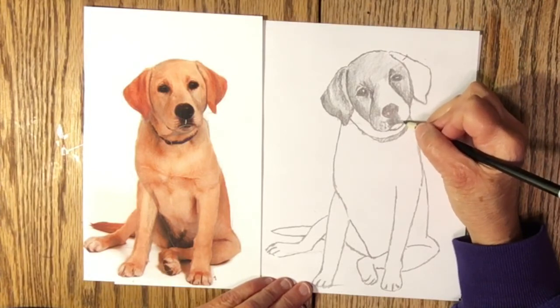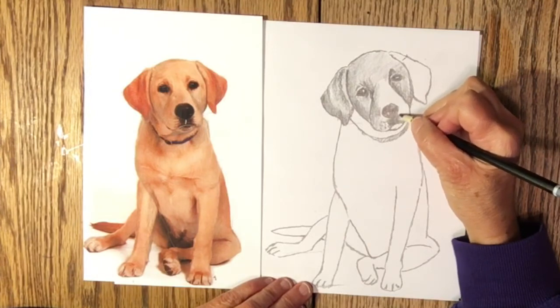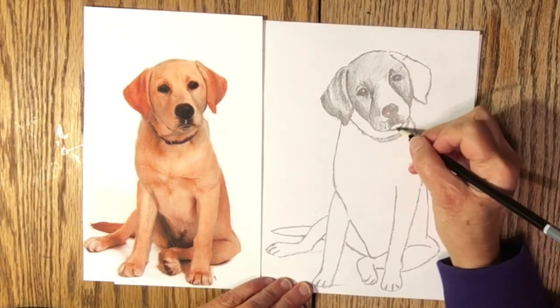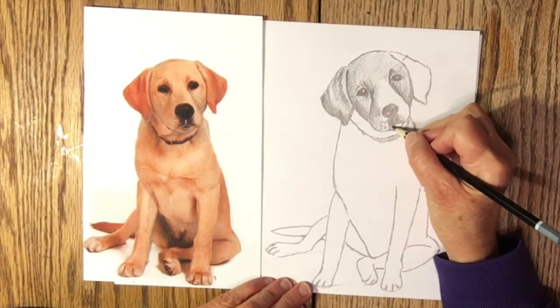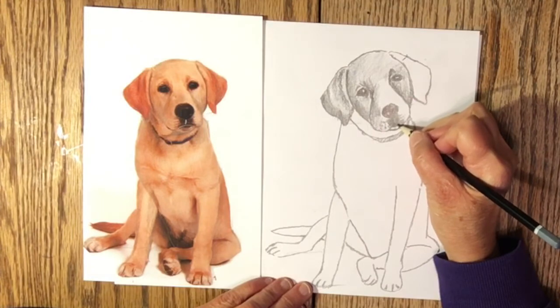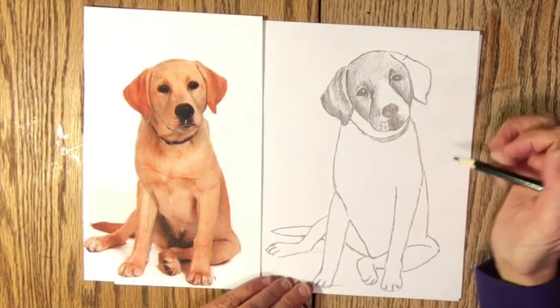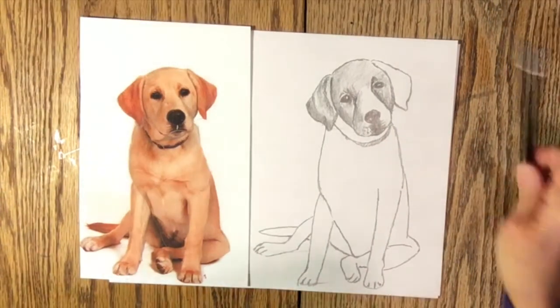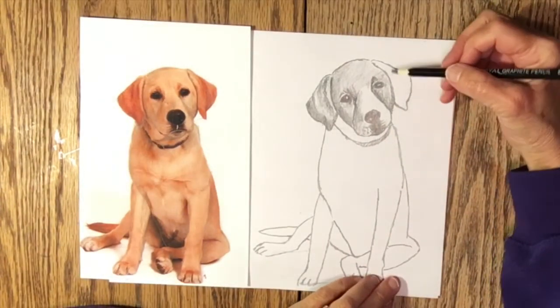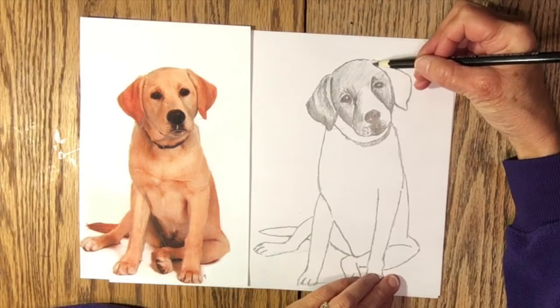When I do dog portraits, which I do for people quite a bit, a few people pay me to do portraits of their dogs, I use photographs. After all, how long would the dog sit and pose for me? It's kind of ridiculous to think about. The photographs make it a lot easier.